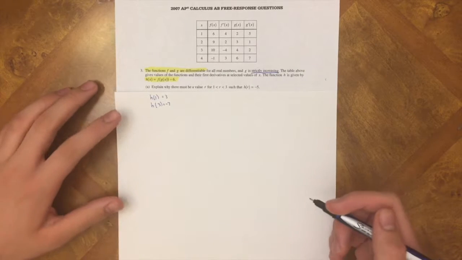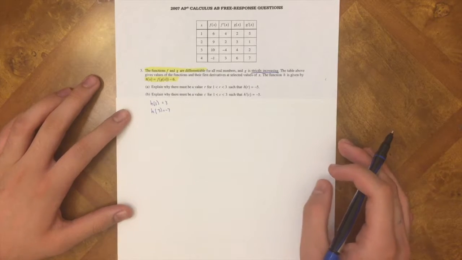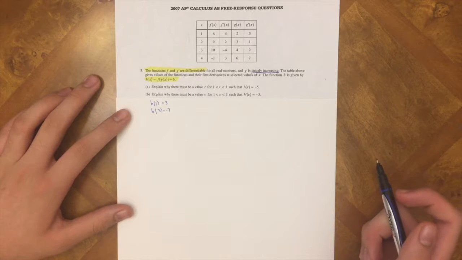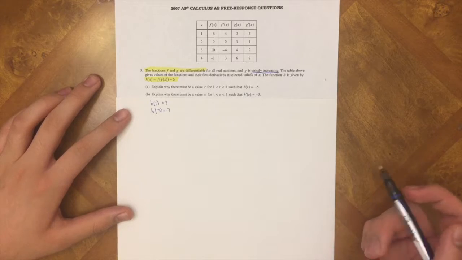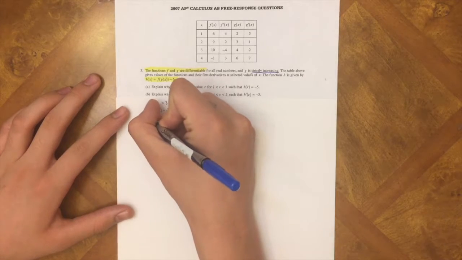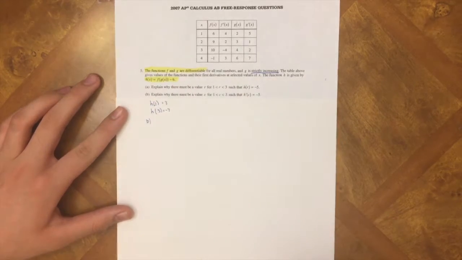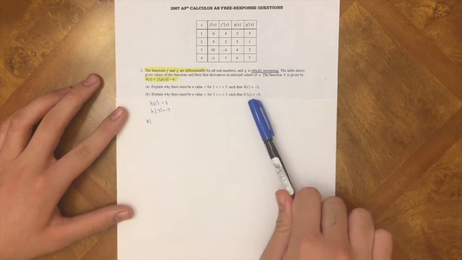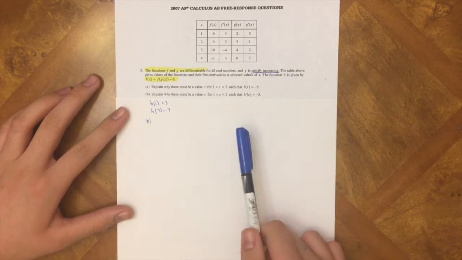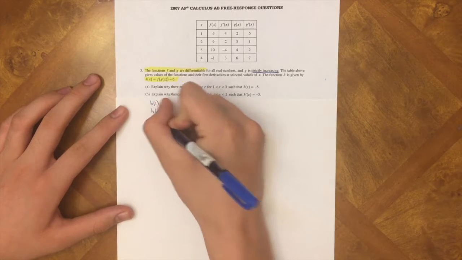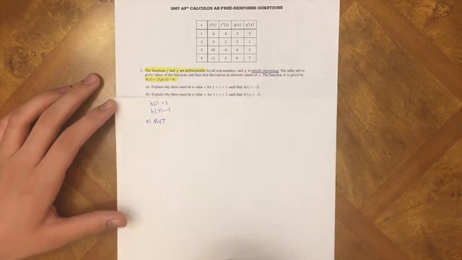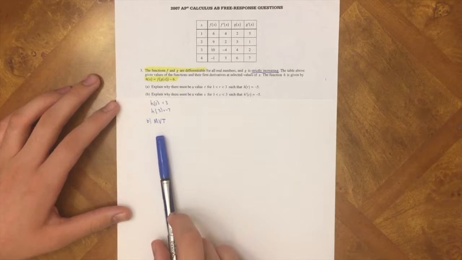Let's move on to part B. Part B says, explain why there must be a value c for 1 less than c less than 3 such that h prime of c is equal to negative 5. If you remember our theorems, since we have this prime, we're most likely going to be using the MVT, which is a little bit different than the IVT. This is the mean value theorem.